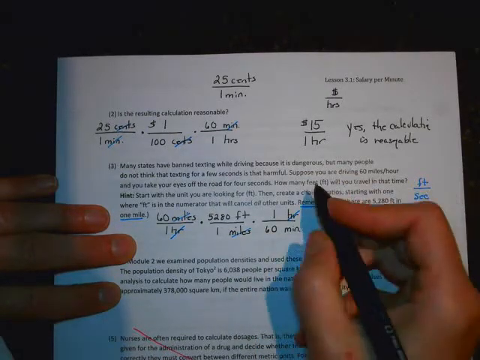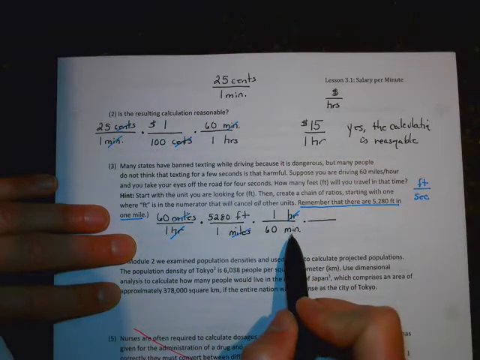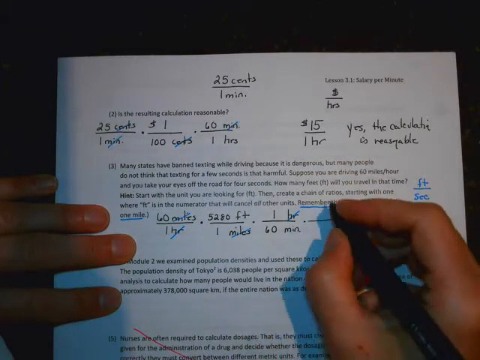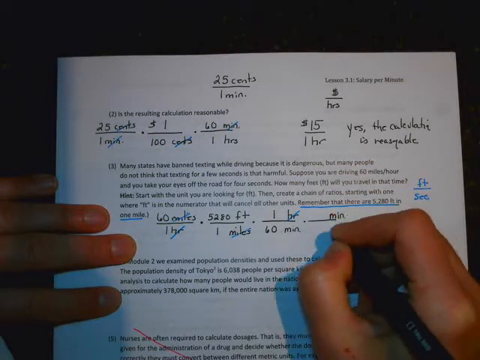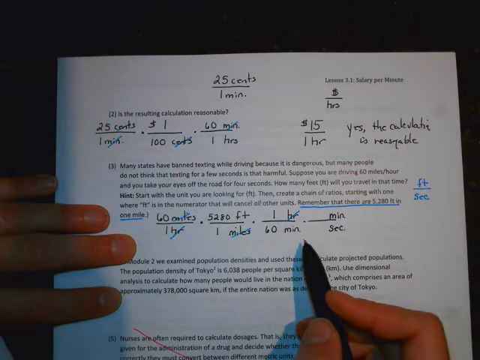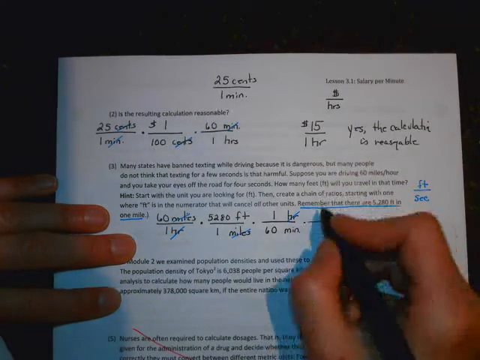I gotta get feet per second, so let's do one more fraction. Minutes are on the bottom. I want to get rid of minutes and be left with seconds in the denominator of the fraction. So minutes have to go upstairs and seconds will go downstairs. Now look, do you see the minutes we can cancel? Let's fill in the numbers and then we'll cancel.